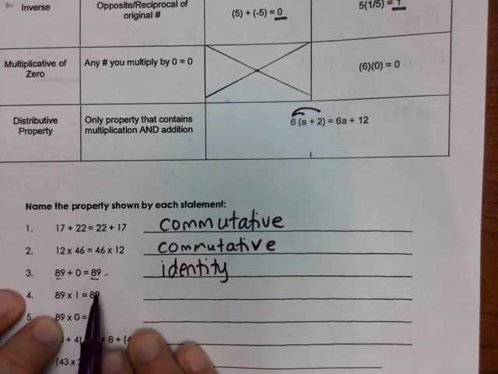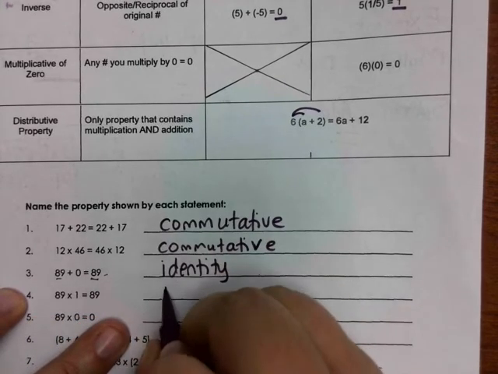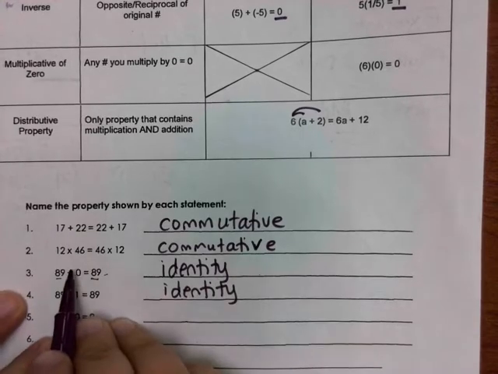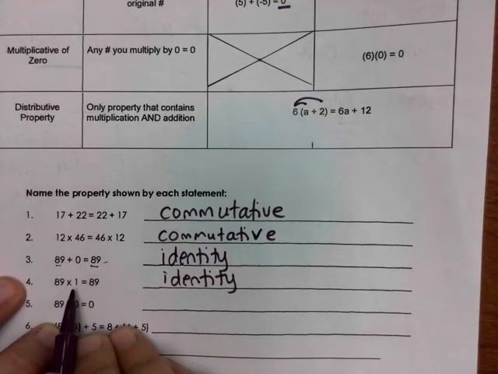89 times 1 is still 89. Again, that is identity. So again, for adding, it's adding 0, but multiplying is multiplying by 1. Identity property.